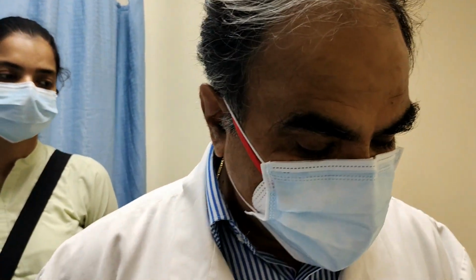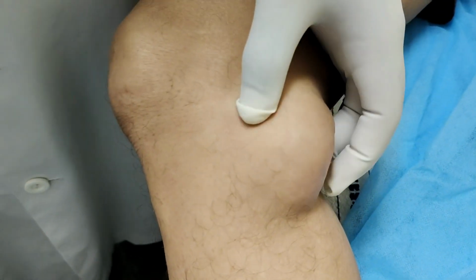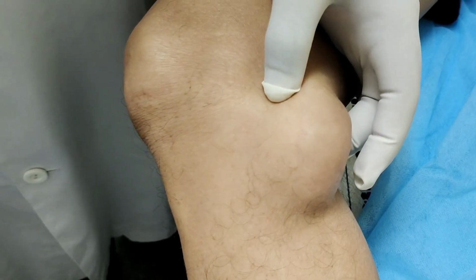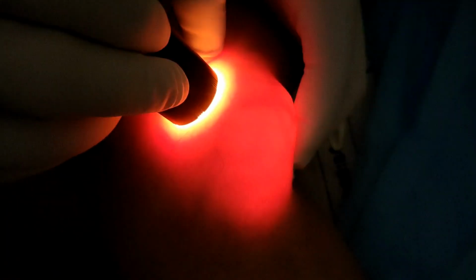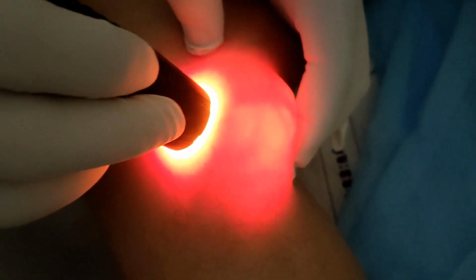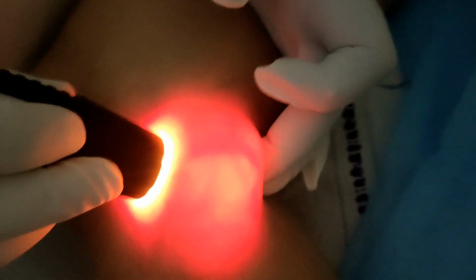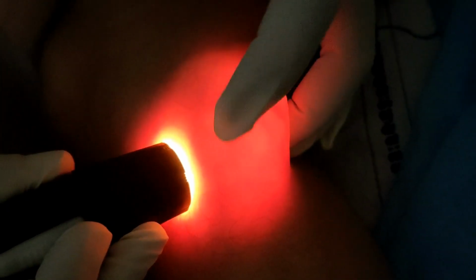Clear? Yes. But the other thing which you need to look for when you say fluctuation is positive is transillumination, which would prove it right or wrong. Now for that you need to switch off the light. You know? See that? So it is brilliantly transilluminant. And it works as an ultrasound. You can see some solid part also.